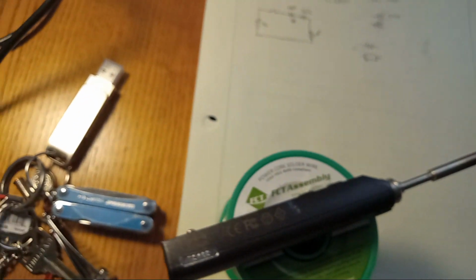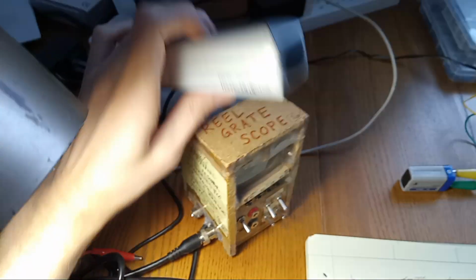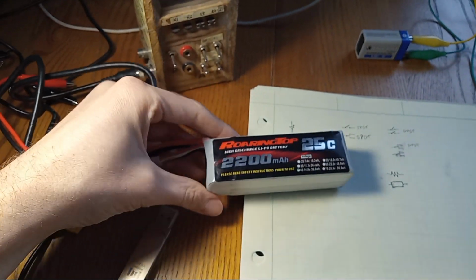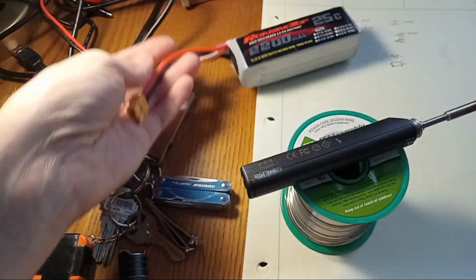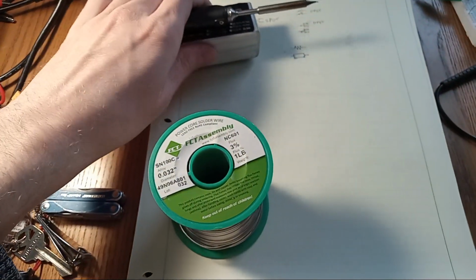Which is convenient because it can be powered using a LiPo battery pack. This is helpful because then you can solder in locations where you don't have AC power available.